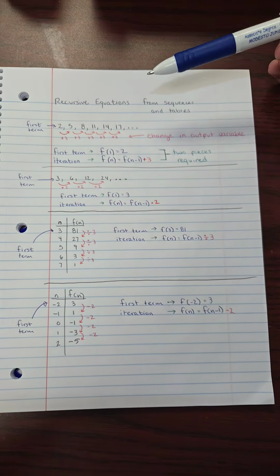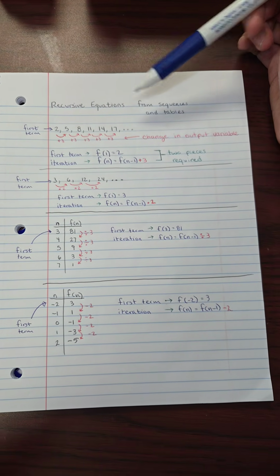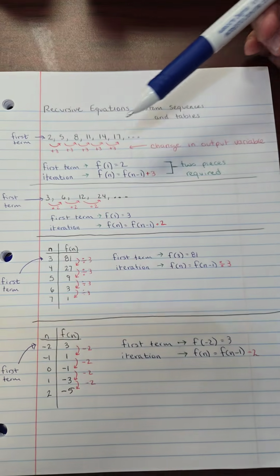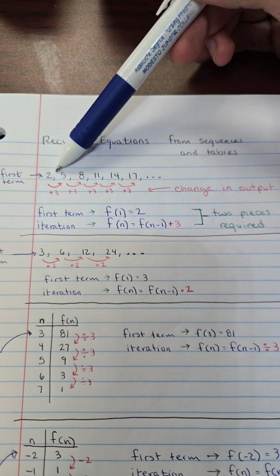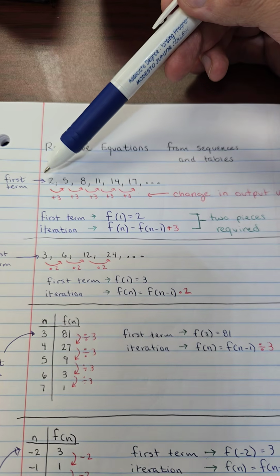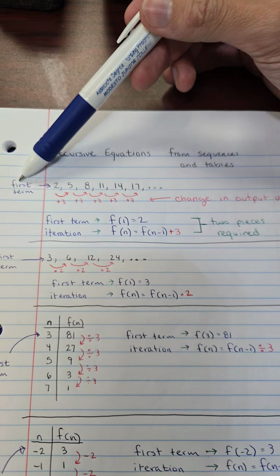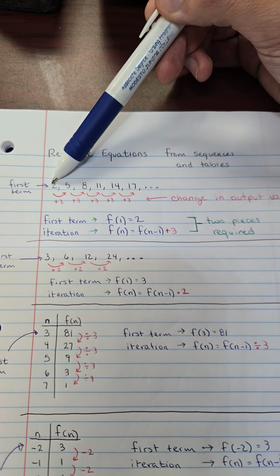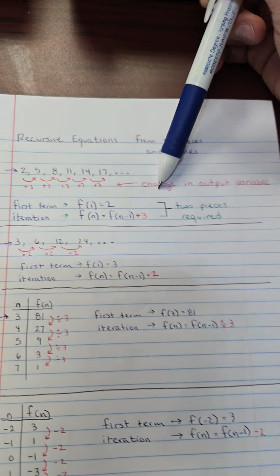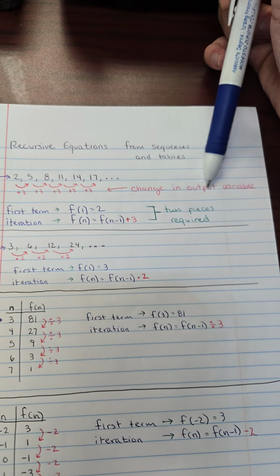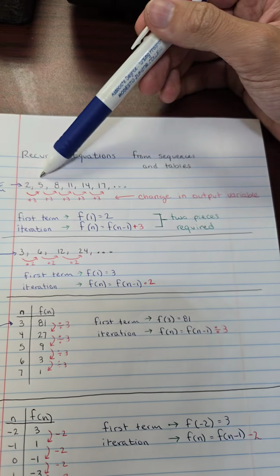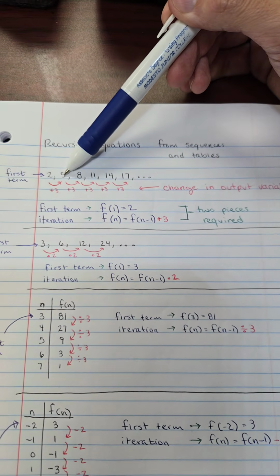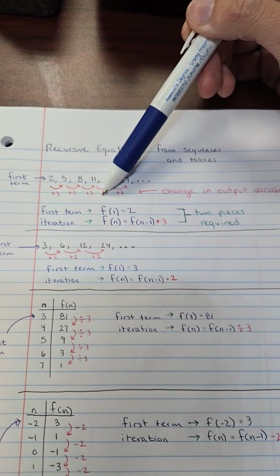Okay, today we're going to talk about how to write recursive equations from sequences and tables. Whenever you're given a sequence like this, you're going to be looking for two main things. You're going to look at what's the first term, in this case a 2, and you're going to be looking for how the output is changing. What's the change from one term to the next, the change in the output variable? Here we can see from 2 to 5, 5 to 8, that we're adding 3 each time.